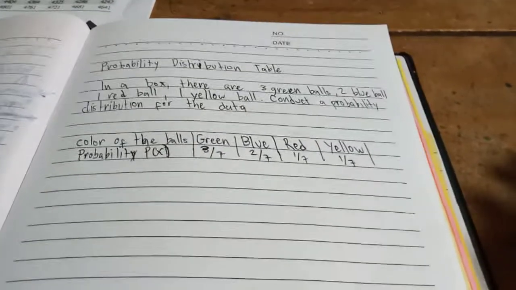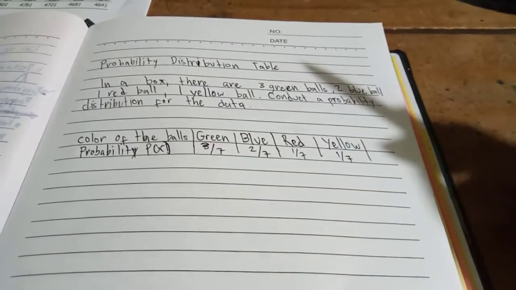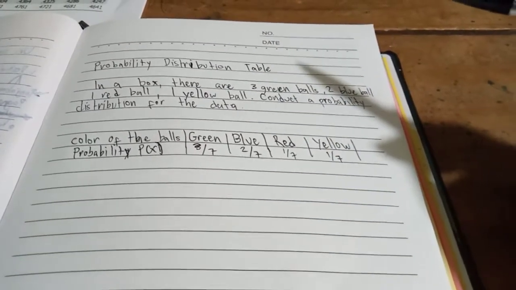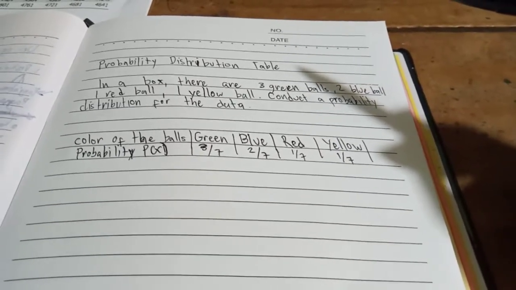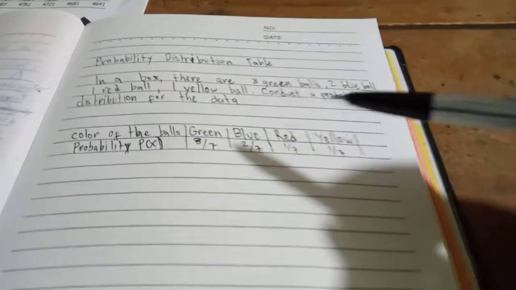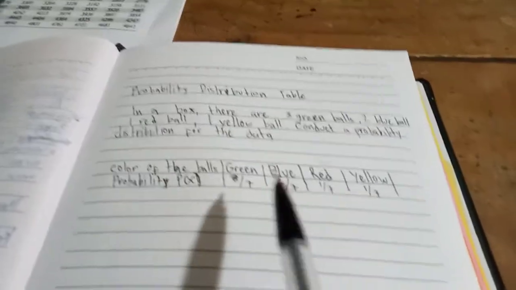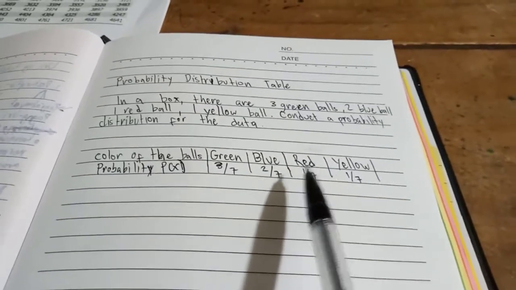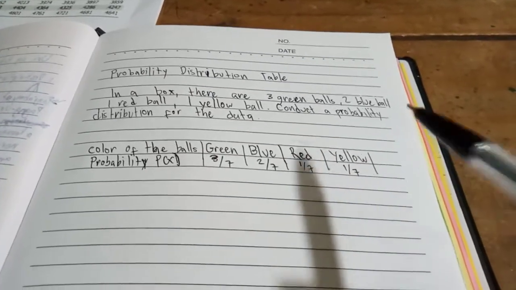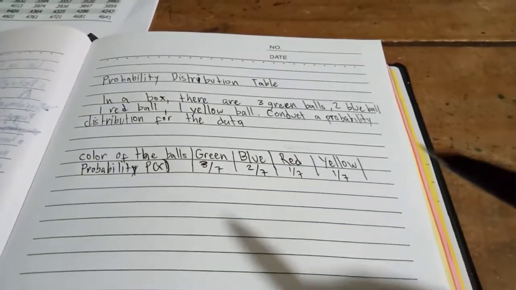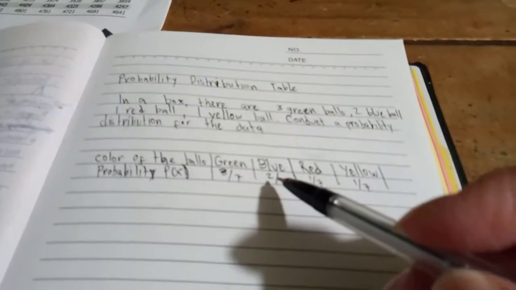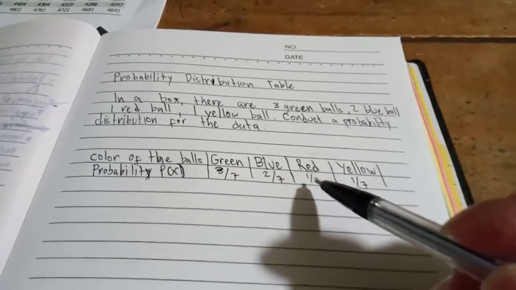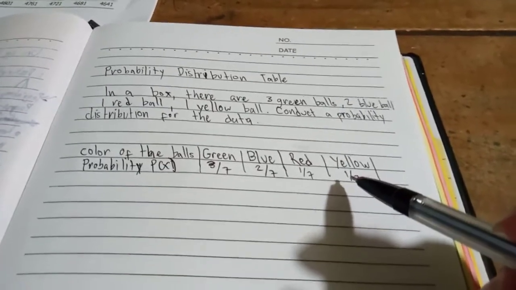Now, here is the situation. In a box, there are 3 green balls, 2 blue balls, 1 red ball, and 1 yellow ball. Here in our space, we have the green, blue, red, and yellow balls.